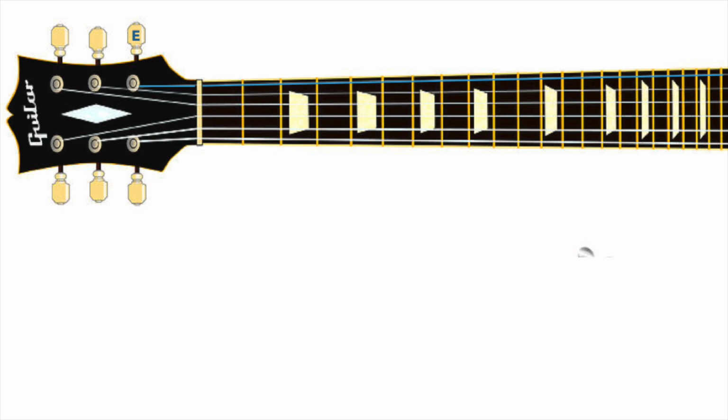If you know the names of the strings, starting from the first string closest to the floor, the strings are E, B, G, D, A, E. And the low E is low in pitch, but it's closest to you. So the first string is closest to the floor, the 6th string is closest to your nose. So we're just going to think of it that way. So the first string closest to the floor, because it's an E string, the first note we encounter is F. So that's going to happen at the 1st fret.